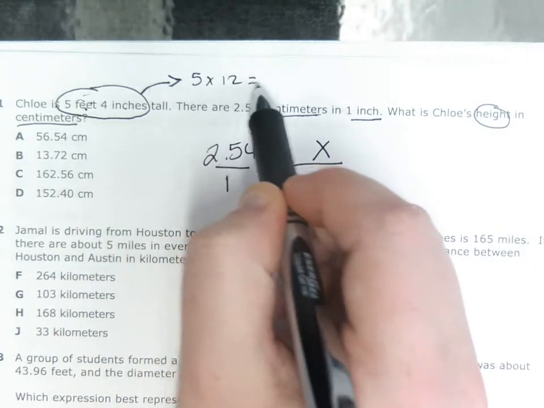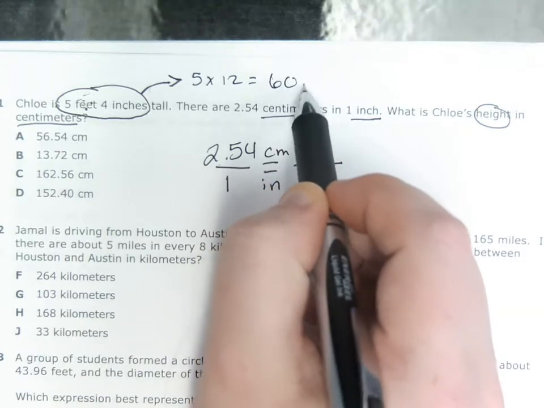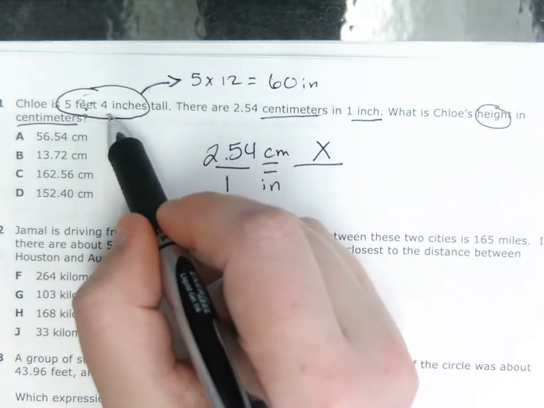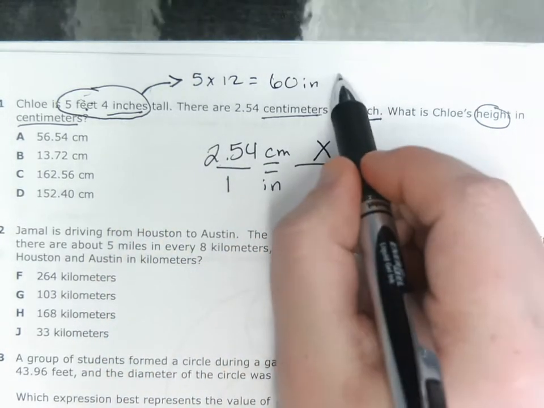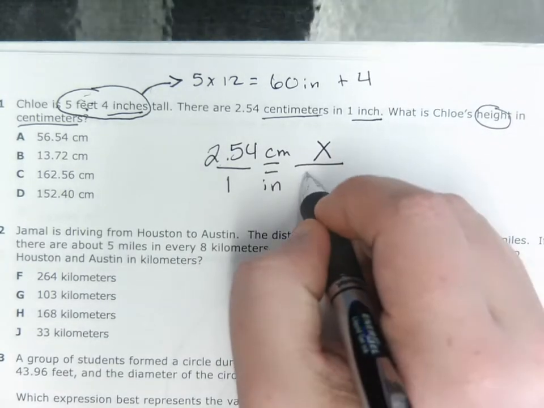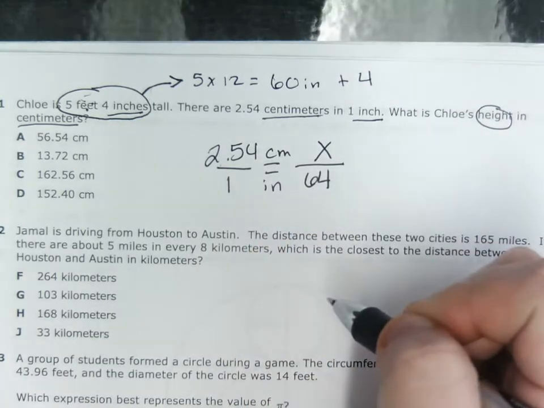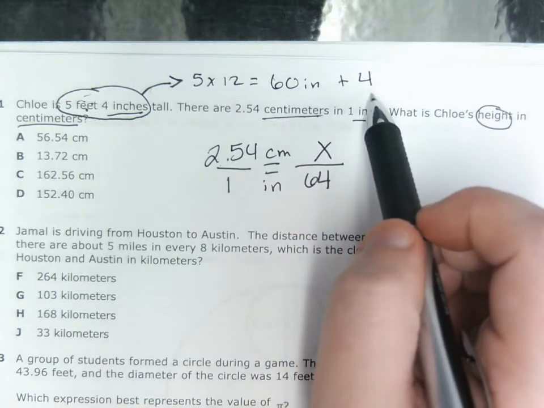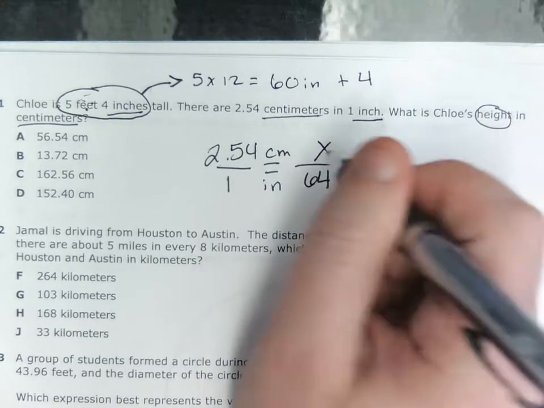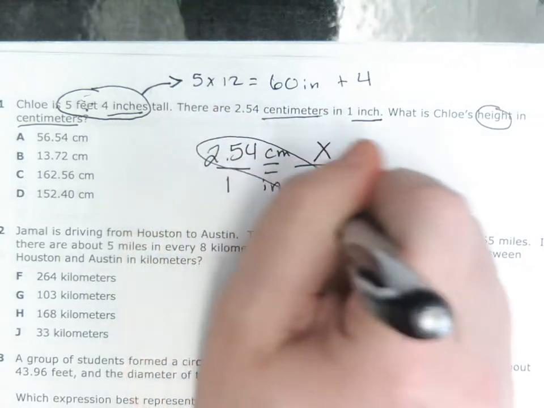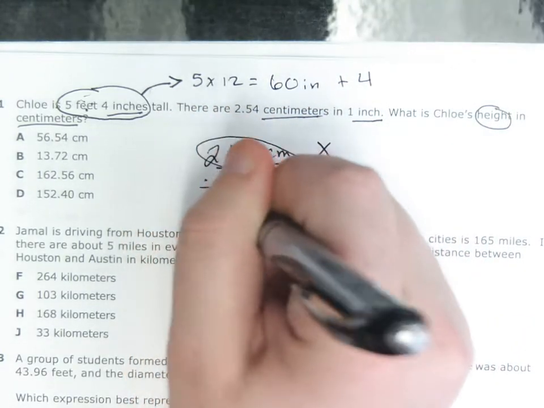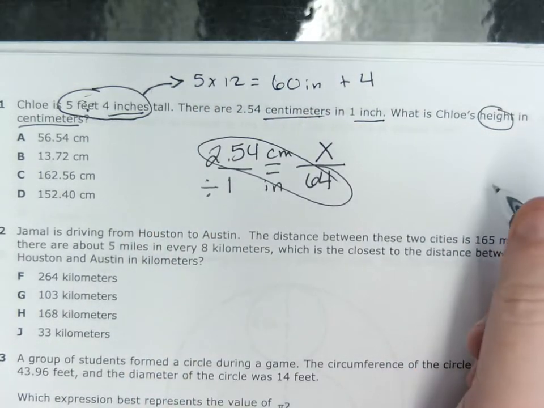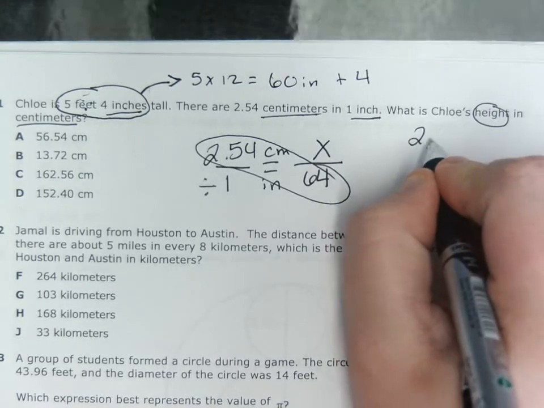5 times 12 would give me 60 inches. Okay, and then I have another 4 inches that she's taller. So I'm going to do 60 plus 4, and that gives me 64. And that's my answer there. Okay, so in inches, she is 64 inches tall. Okay, and then I'm going to cross multiply and divide. In this case, I don't need to divide by 1 because it's going to stay the same number. So I'm just going to multiply.